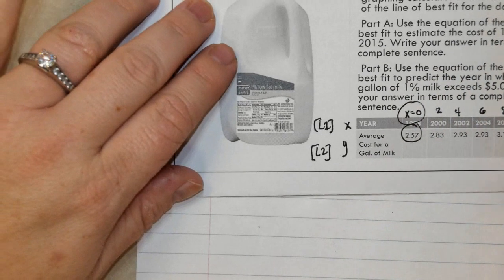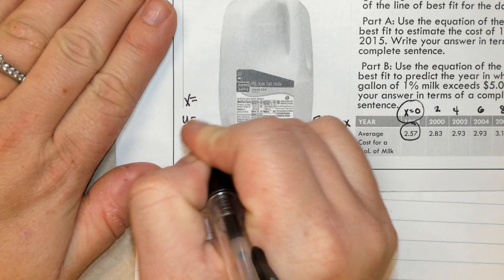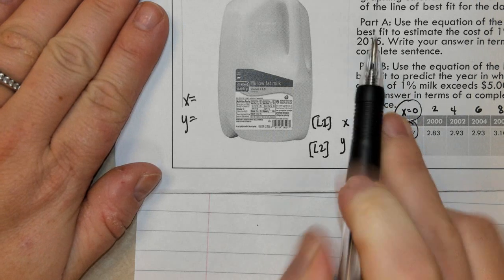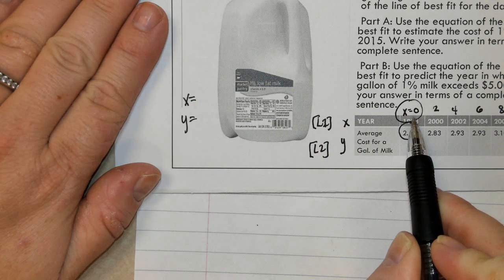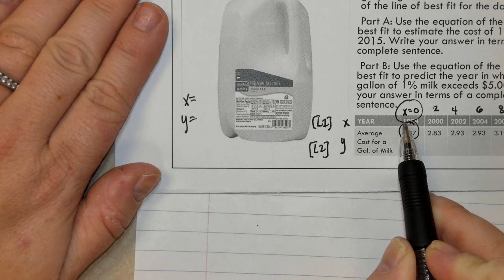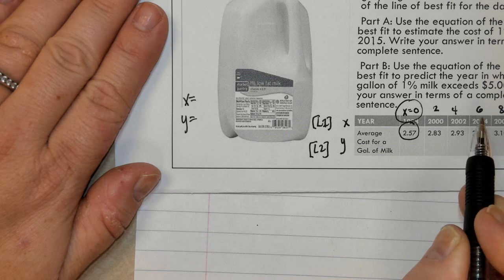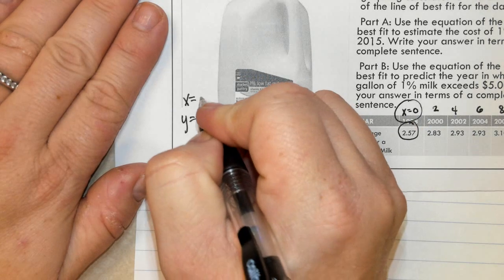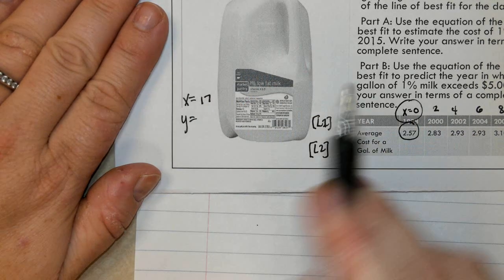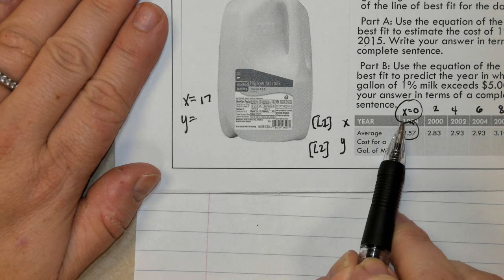Okay, so I'm going to come over here. I know X is the year, so I know X and Y. I'm told the year is 2015. I don't want to write 2015. I want to ask myself, how many years after 1998 is 2015? Well, I know from 2000 to 2015 is 15 years, plus an additional 2-year gap. So X equals 17. You could also take 2015 and subtract 1998 from it.